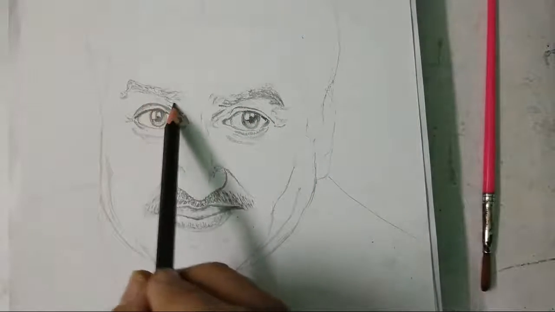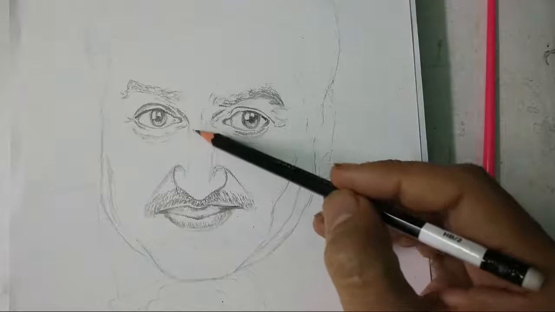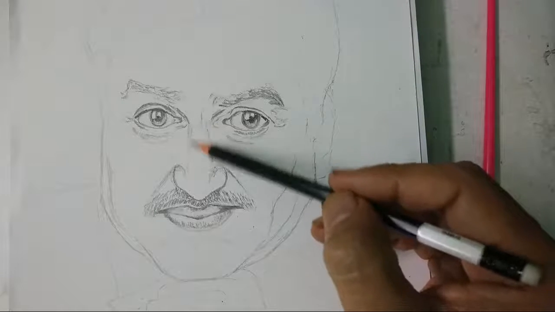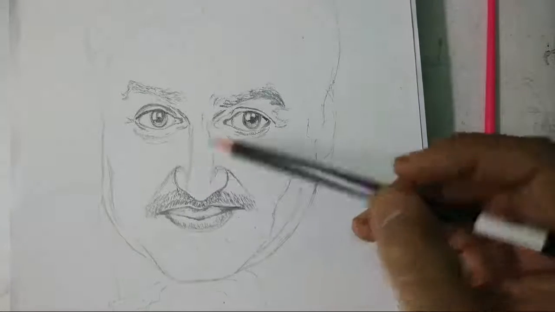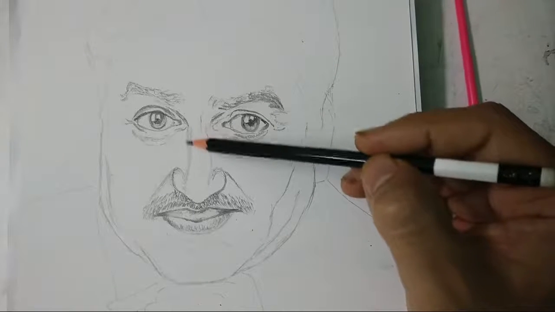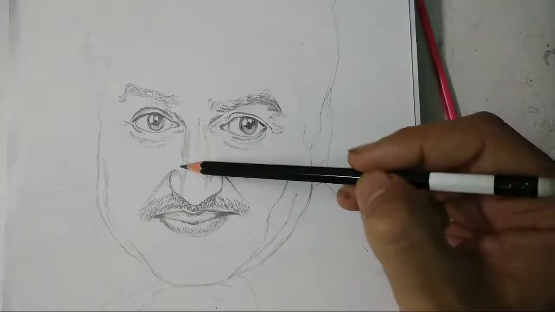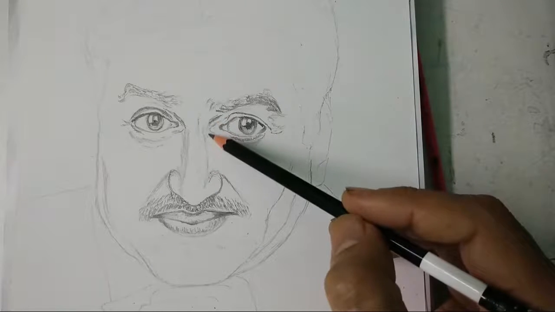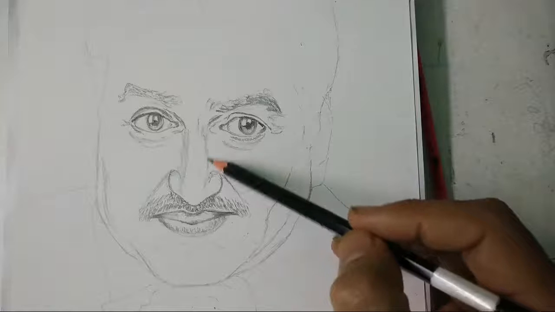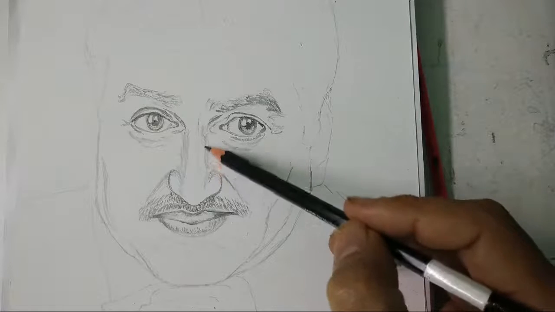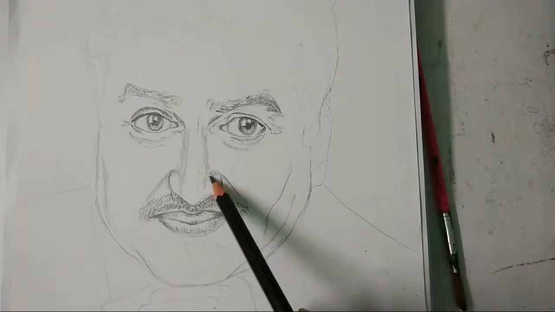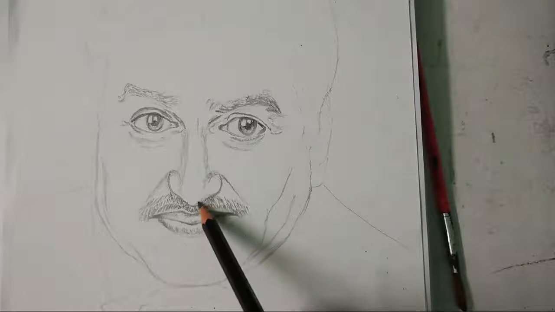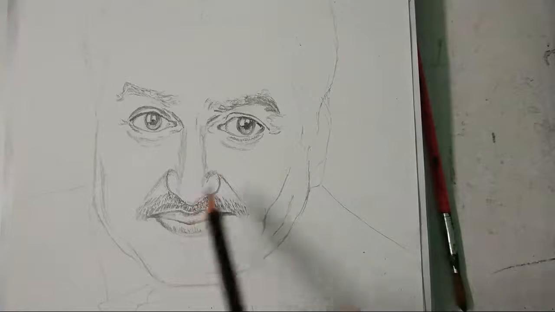Now soft shading is required. The major part of a portrait, if you are making any face, is this area of the face where I am shading. Once this gets correct, you will be able to judge yourself that yes, your drawing has come out okay. And if you are not fully satisfied, you should not hesitate to correct it or do it again. But once you have done practice, you will be able to assess your work also.